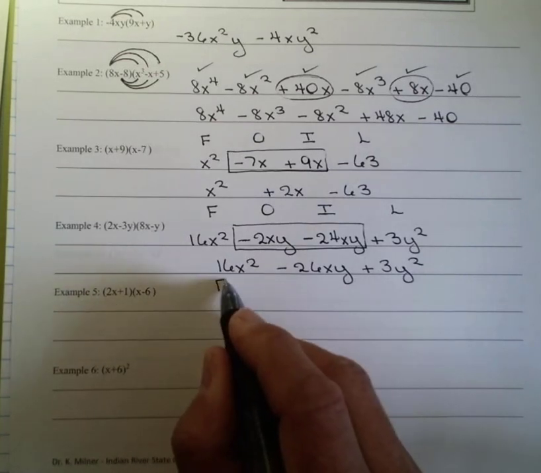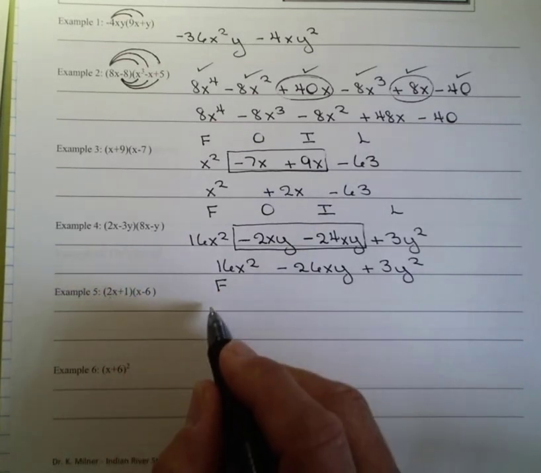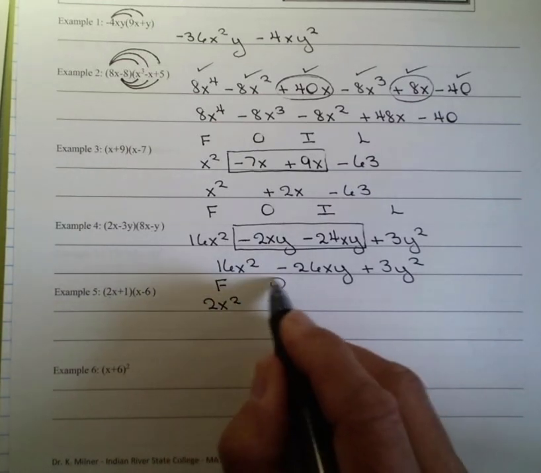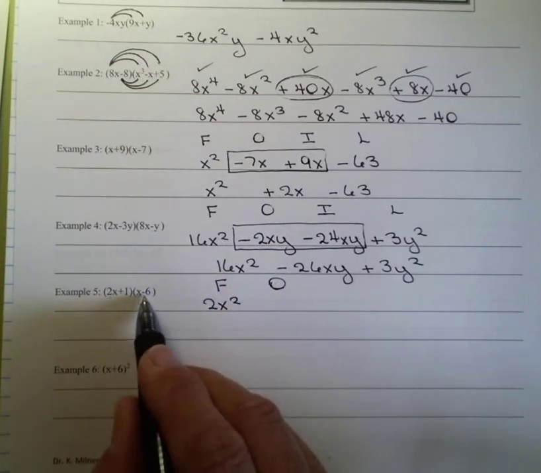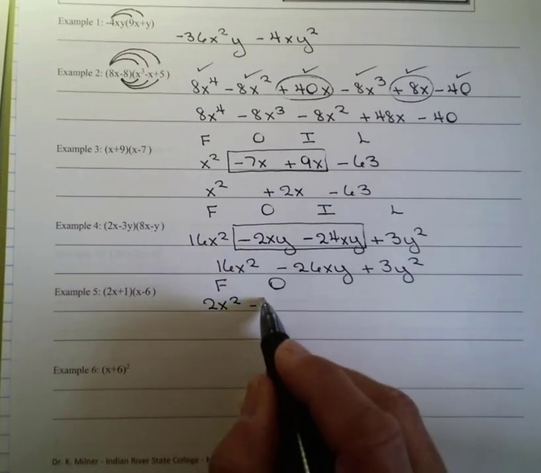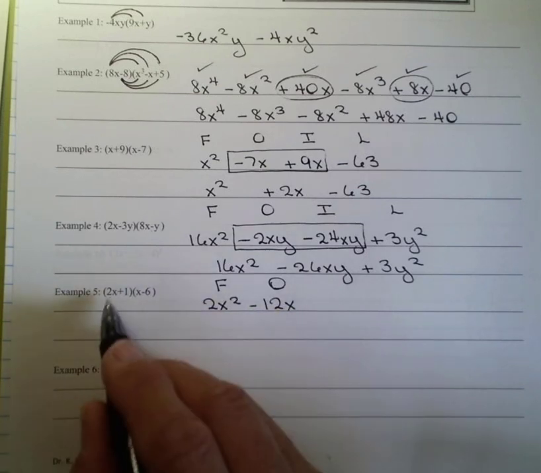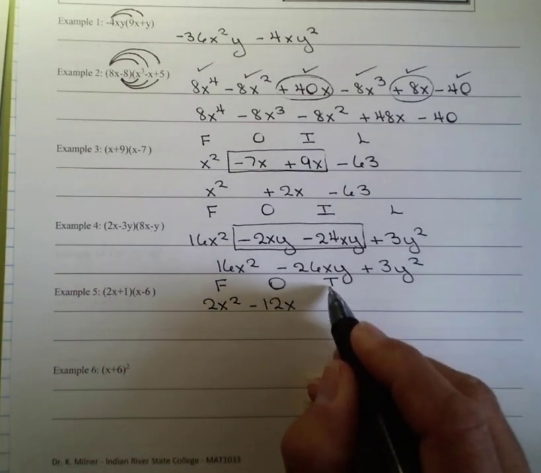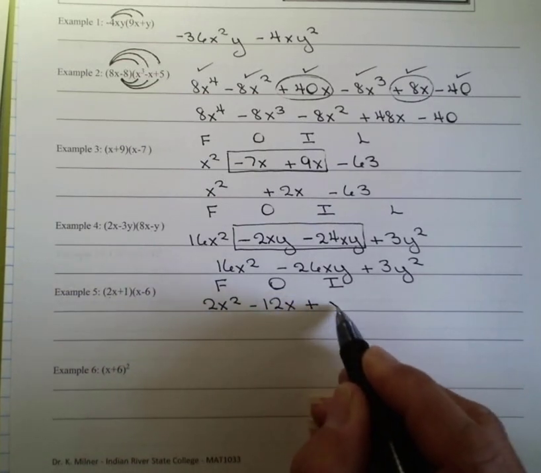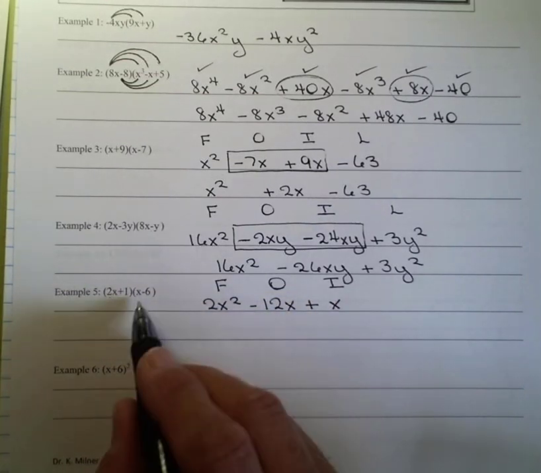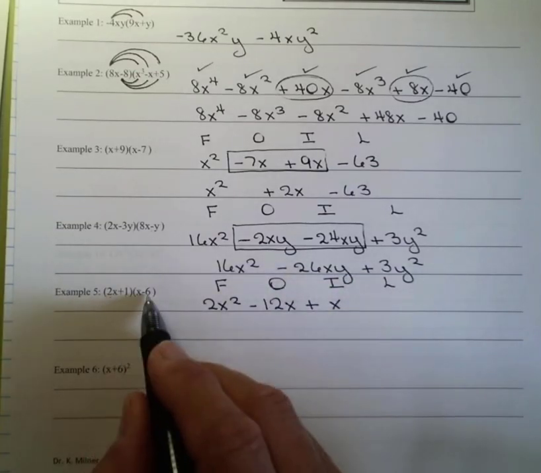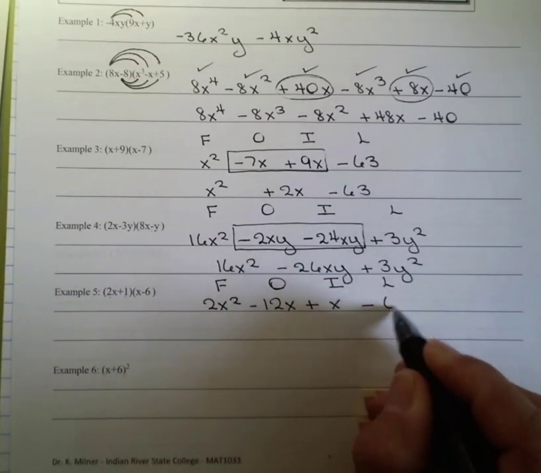2x for the first terms, 2x times x is going to give me 2x squared. Outside terms, 2x times negative 6, negative, and it would be 2 times 6, right? 12, and I have to remember there's an x there. Inside terms, it's going to be 1 times x. Both of them are positive. So it's really just going to be plus x. And last terms, it's my last part. 1 times negative 6 is going to be a negative 6.